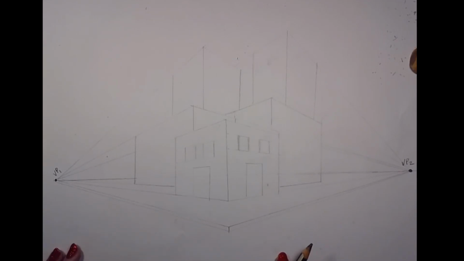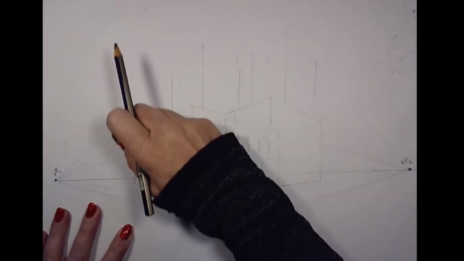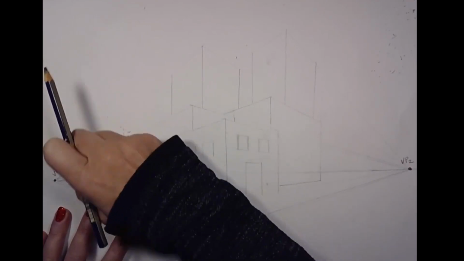If I want to add some shading to this, I can combine linear perspective and atmospheric perspective. First, I'm going to erase some of these lines. They're getting very distracting.